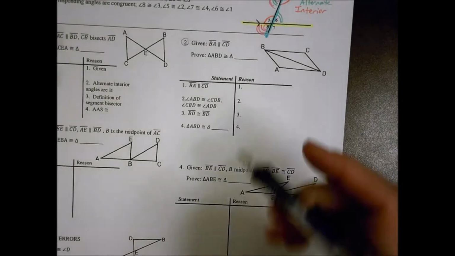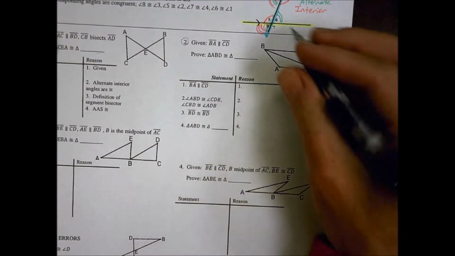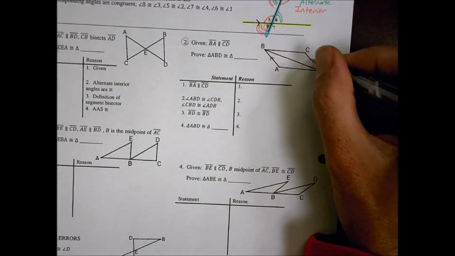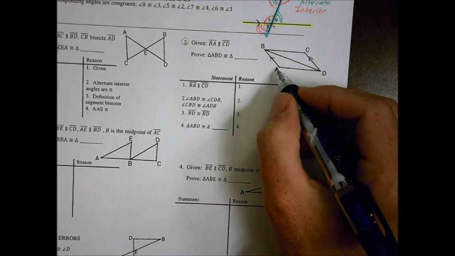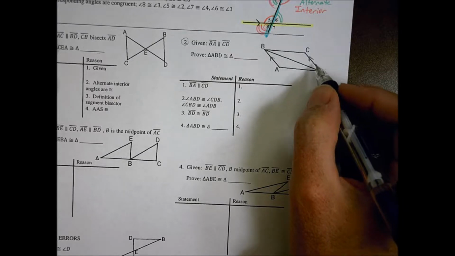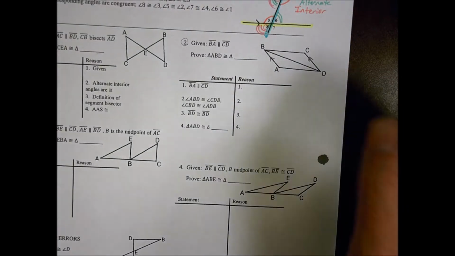So number 2, it says given that BA is parallel to CD. So you might want to draw it like this. So this is parallel to this. Okay. Prove that triangle ABD is congruent to triangle, we would say probably CBD or something like that. One of those things. Okay.